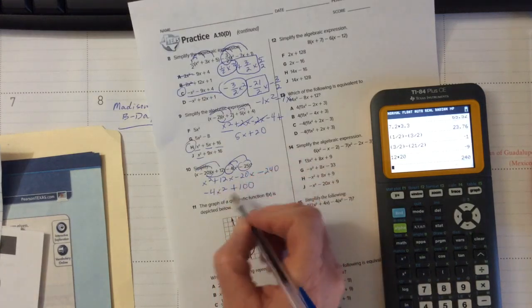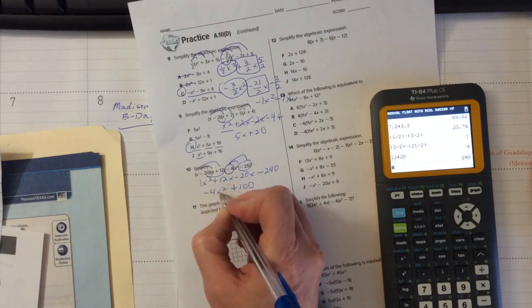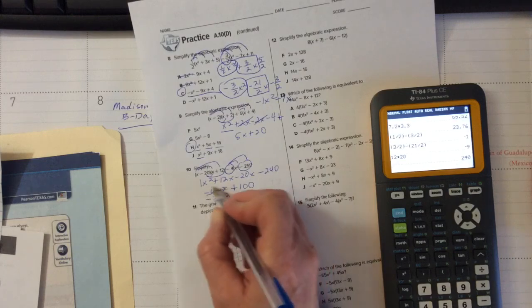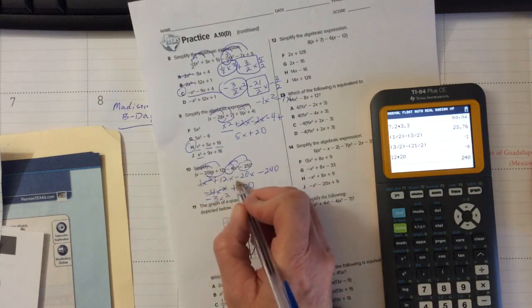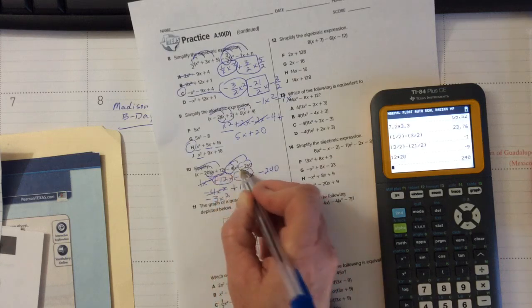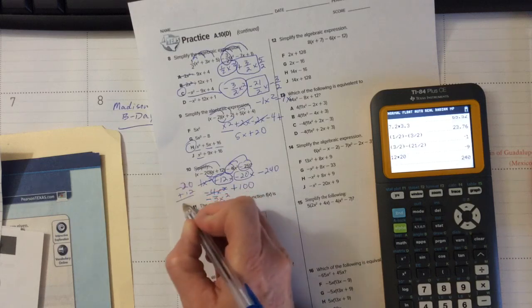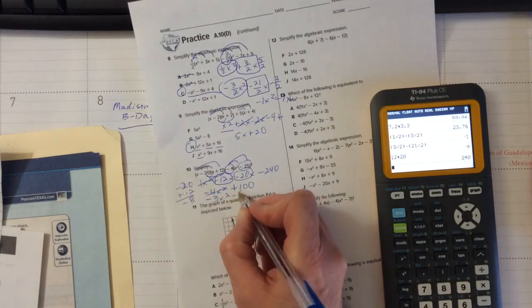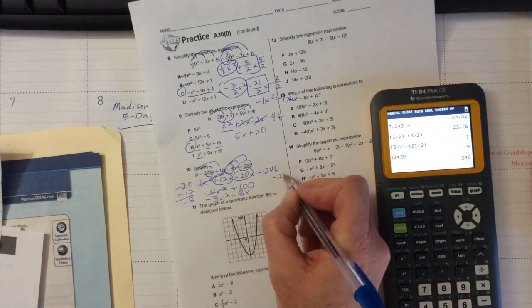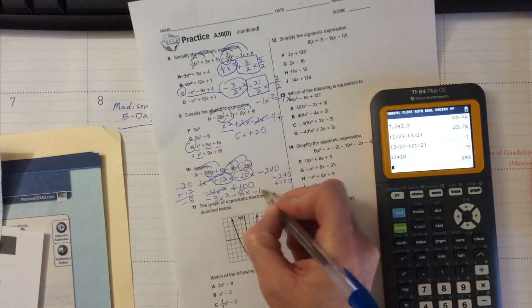Combine like terms, and I have 1x squared minus 4, so that's going to give me negative 3x squared. I need to combine this and this, so negative 20 plus 12 is negative 8. So I have negative 8x, and then I have minus 240 and plus 100, so that will give me minus 140.